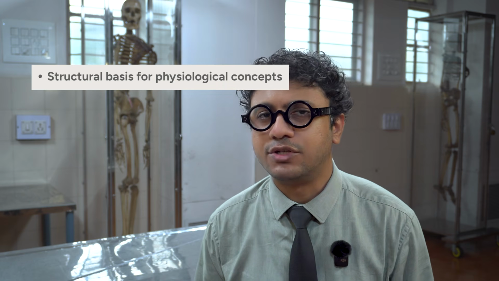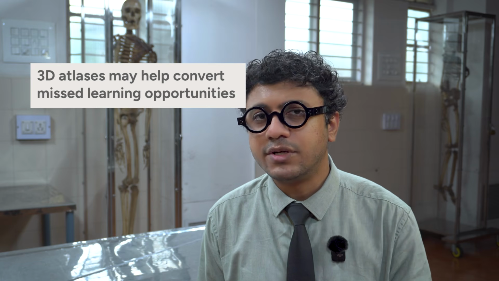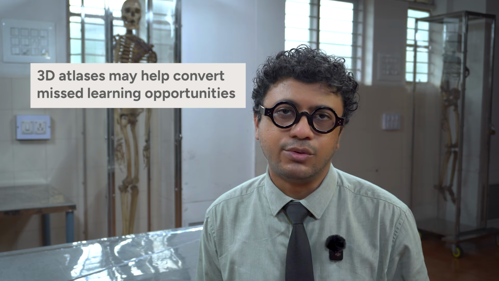So in this way, I would have explained referred pain tableside. My dissection would have been an exploration of the peritoneal cavity, but at this point, I would not have dissected the spinal cord or other regions. So it would have been quite difficult to create a structural basis for these physiological concepts. So this is where I feel using a 3D anatomy atlas tableside, once the dissections are complete, enhances and converts these missed learning opportunities into powerful learning experiences for students.